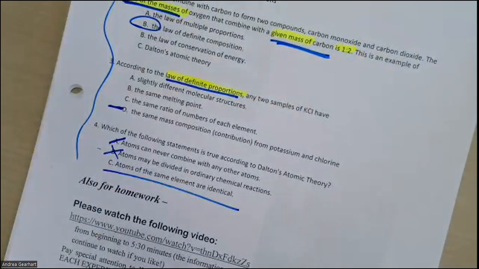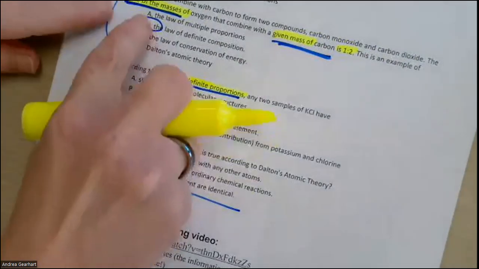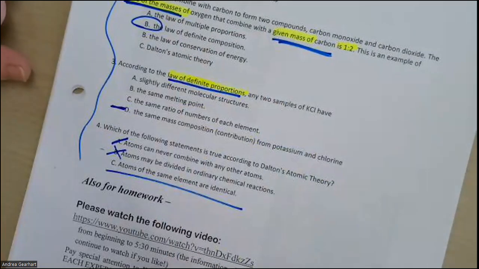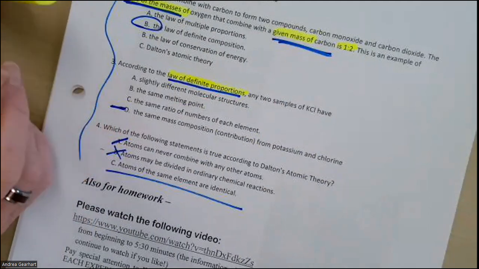It just happens to be that they're whole numbers. So it's telling you not the ratio of atoms of each element, it's the ratio of the masses. If it said whole number ratio of elements, or the atoms combine in a ratio and then they would give whole numbers. So mass is not referenced at all.